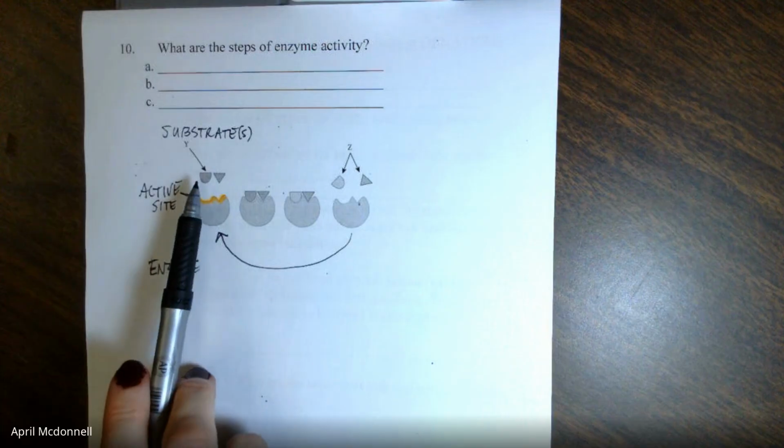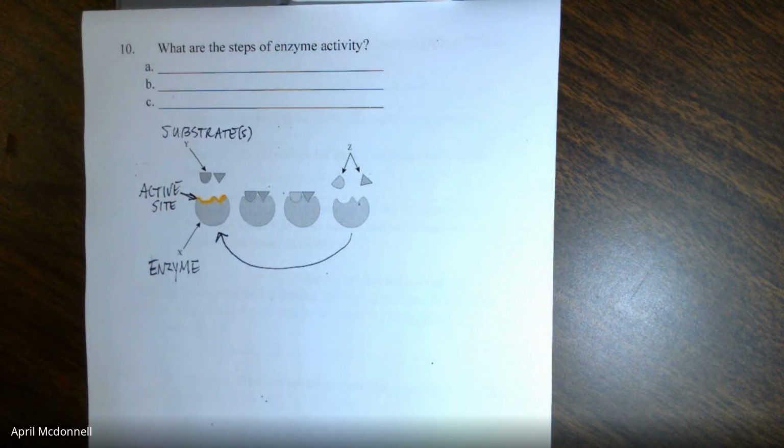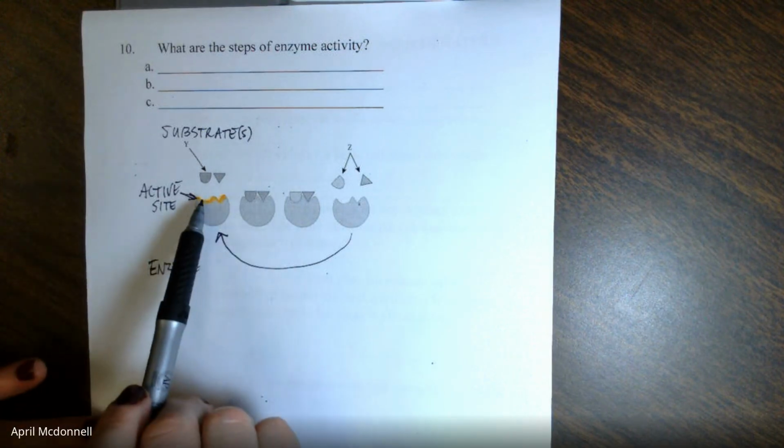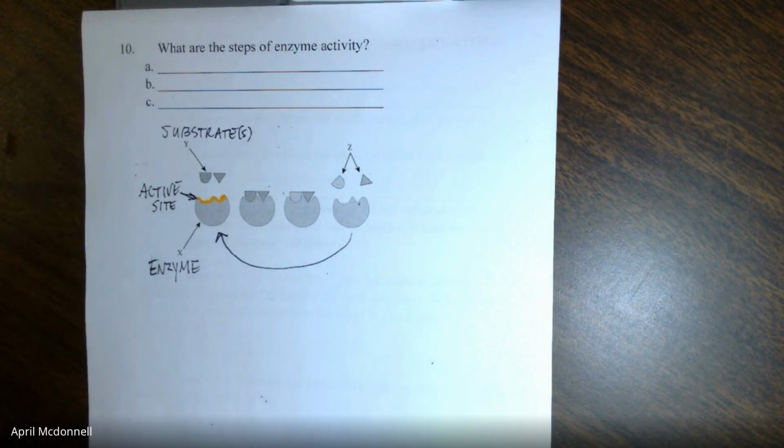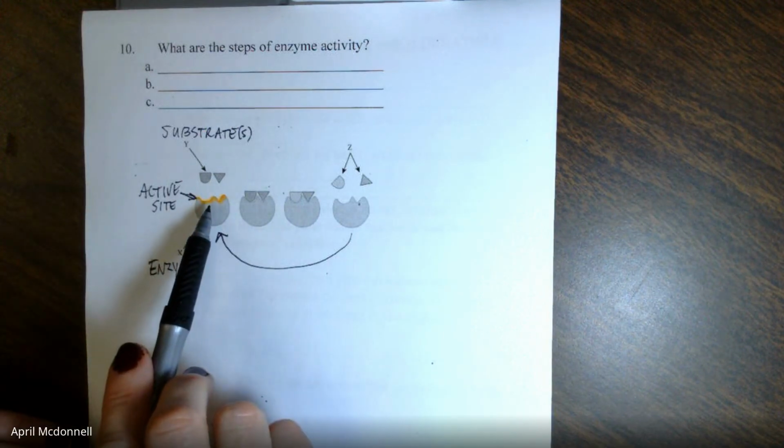In this case, the substrate is attractive to the active site of the enzyme, and it's usually due to basic chemistry. For example, positives and negatives, opposites attract. So the active site of the enzyme ultimately lures the substrate into the active site of the enzyme.